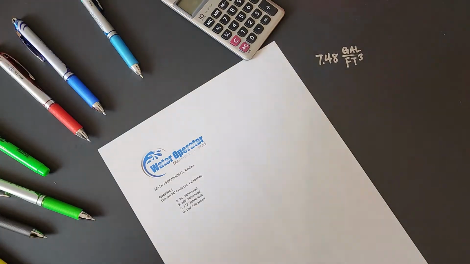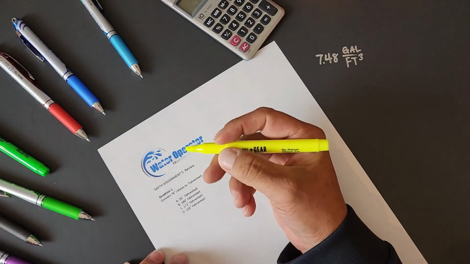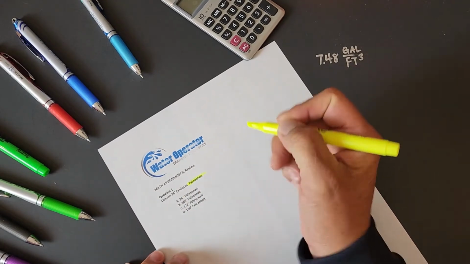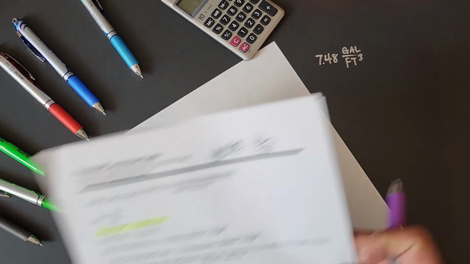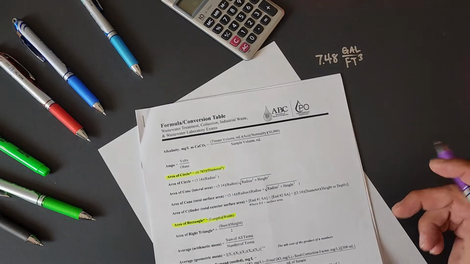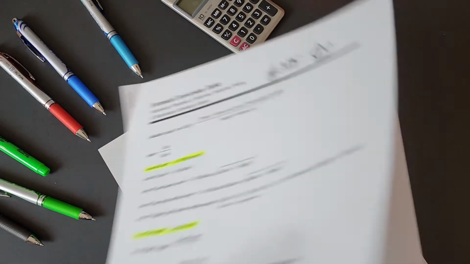So, question number 1, convert 78 degrees Celsius to Fahrenheit. Degrees Fahrenheit. Okay. I'm going to refer to the ABC formula conversion tables, or the ABC math formula sheet, which is what I call it a lot.